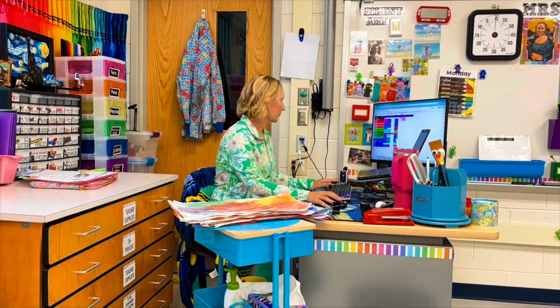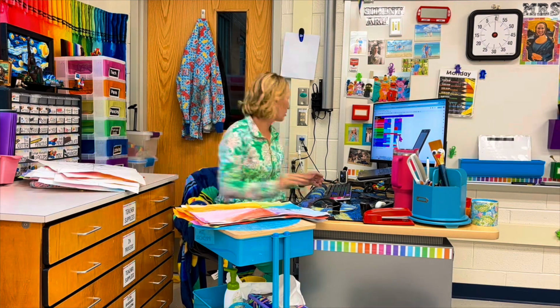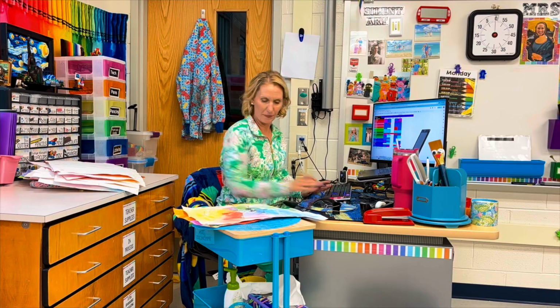As we approach the end of the first quarter, I thought I would talk about grading in the elementary art room. In my district, we give 4 art grades for each student at the end of every quarter. So on their progress report, they receive a grade for their process, their product, their understanding, and their effort. And it's done on a 4-point scale.